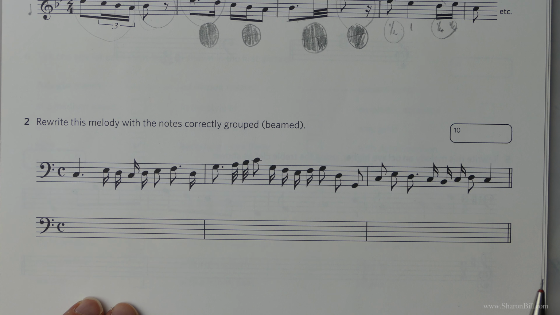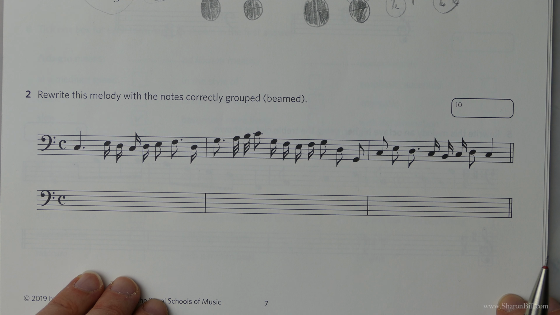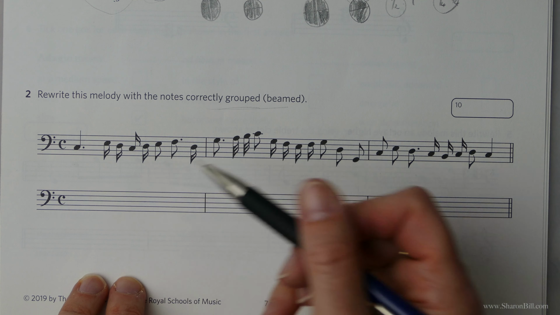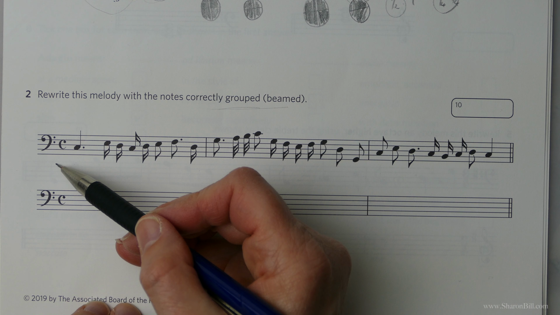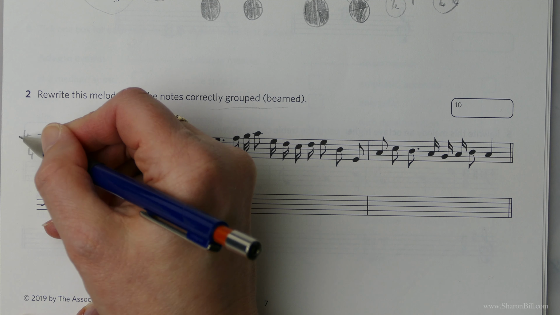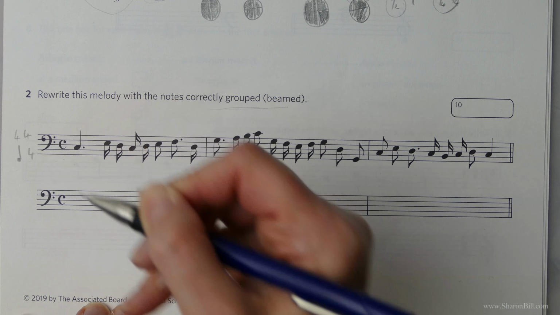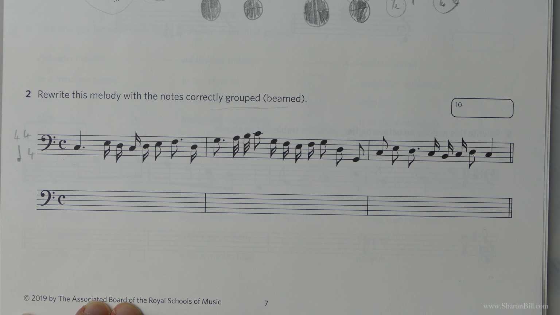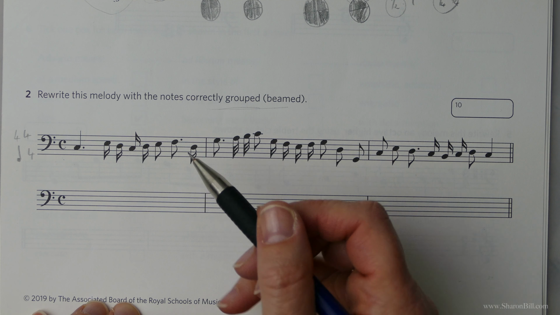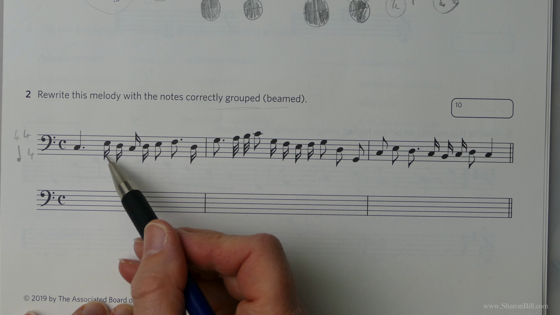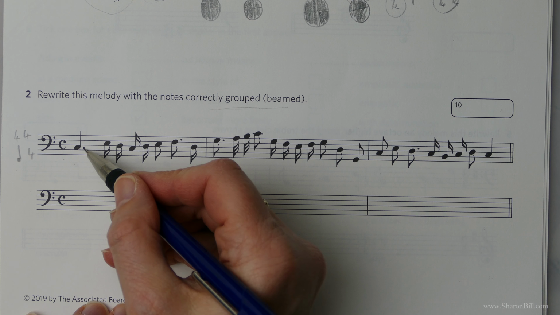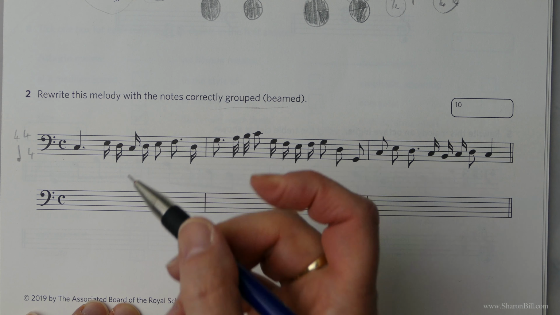So we are asked to rewrite this melody, but we've got to correctly beam the notes. So we've got to beam them to reflect the time signature and the unit value that we are counting in. Common time is 4/4, which means 4 crotchet beats, 4 quarter notes per bar. So we have to start each new group to reflect each new beat. So don't just think, oh, 4 semiquavers are beamed together to show a beat, because we've got to still take into consideration the dot and where the start of the beat occurs.